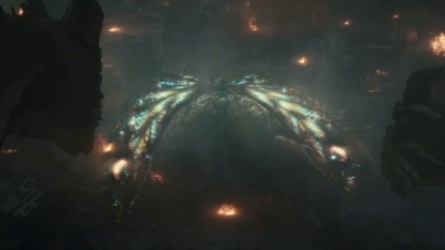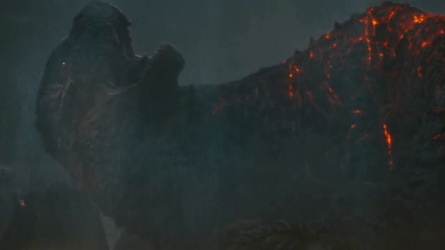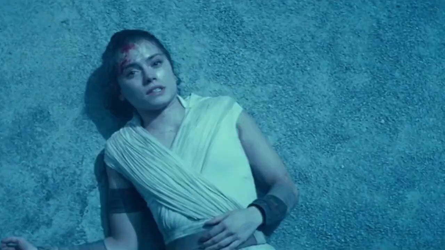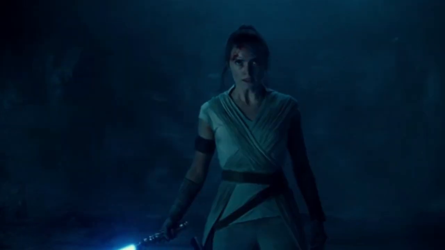Mothra stands up to Ghidorah, only to be blasted away for her troubles and killed. Kylo Ben stands up to Palpatine, only to be blasted away for his troubles and, presumably, killed. Godzilla accepts the power of his fallen hero, becoming more powerful than ever before. Rey accepts the power of her fallen heroes, becoming more powerful than ever before.